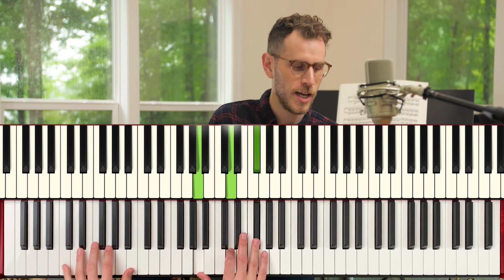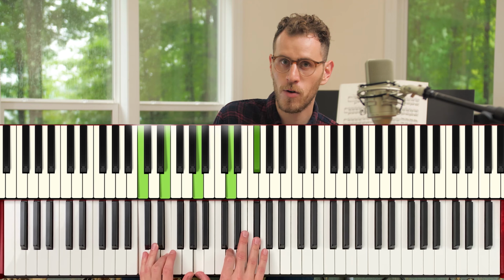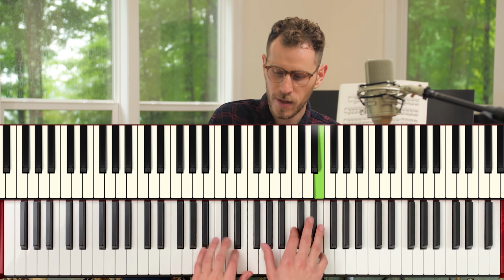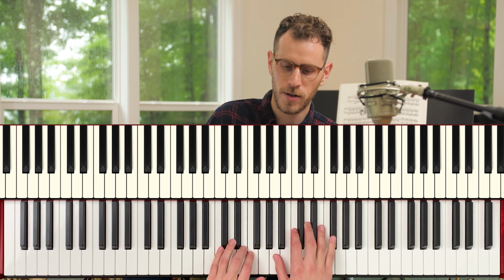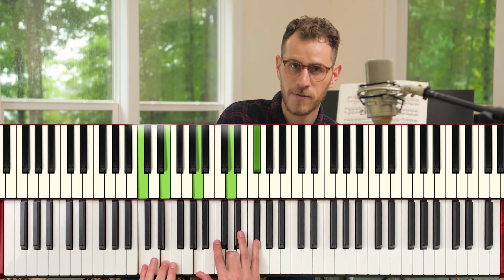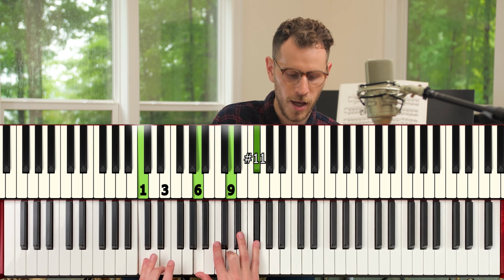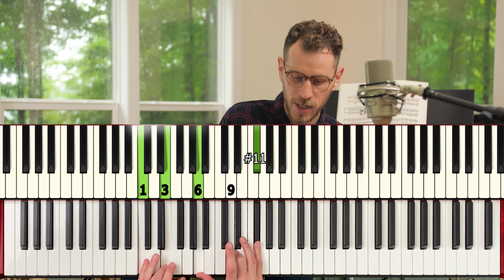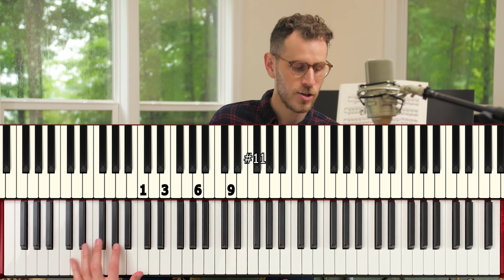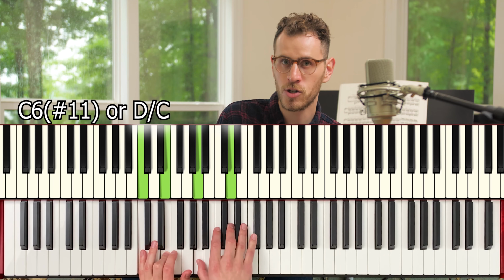Well, this chord is actually one of our chords here in D, right? If we move up, it's our 5th chord. What is it? Well, it's C, E, A, D, F sharp, and from bottom to top, that's 1, 3, 6 or 13, 9, sharp 11 in the key of C. So what we've got here is a C major chord with a sharp 11.